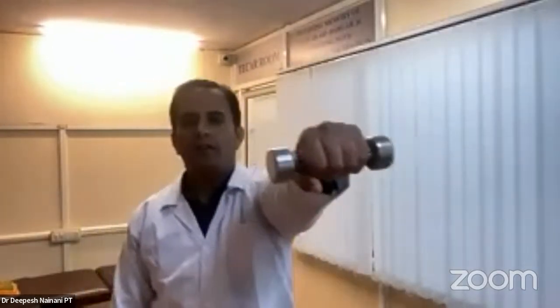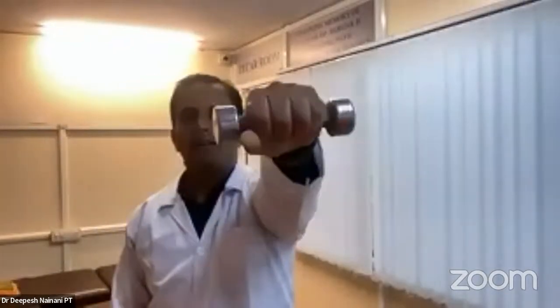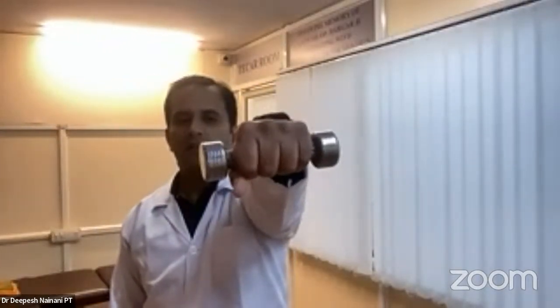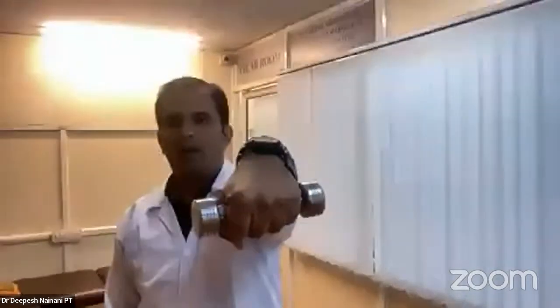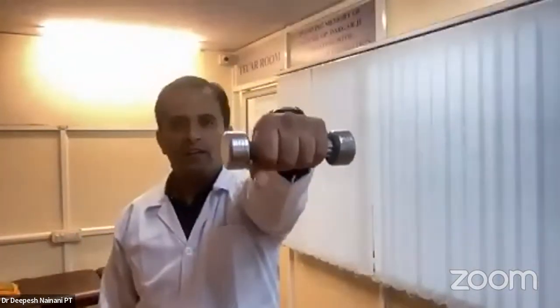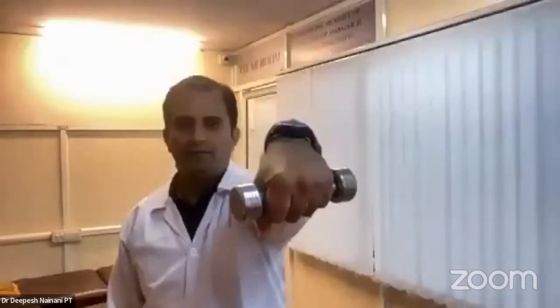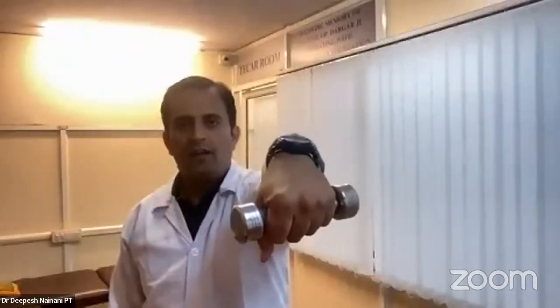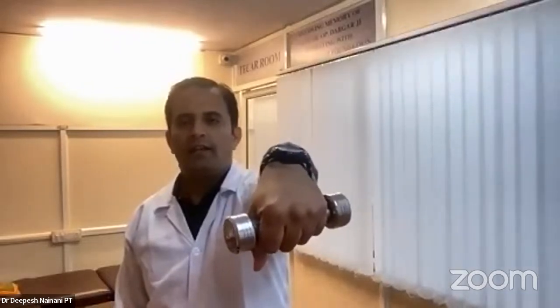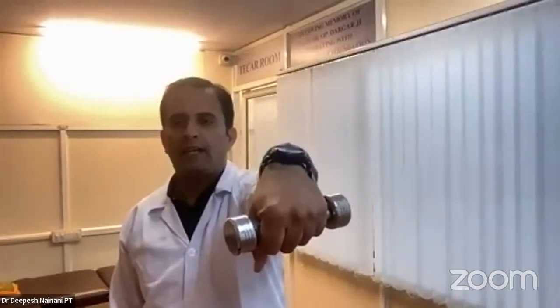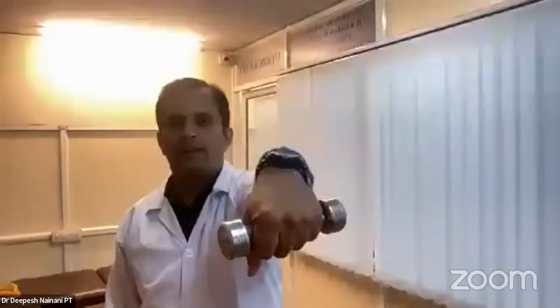Now, what I am doing is gentle movement of the wrist joint and hold it. You can do with the water bottle also at home. Gentle movement and hold till 10. 1, 2, 3, 4, 5, 6, 7, 8, 9, 10.